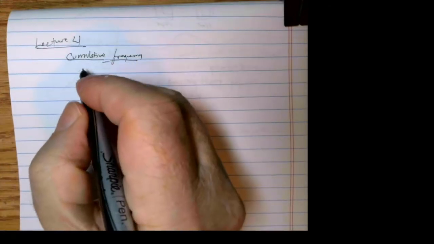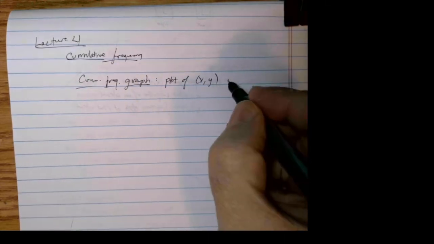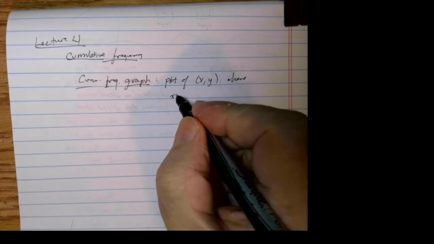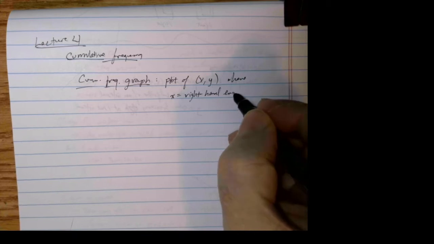Once we have a cumulative frequency table, where we have all the cumulative frequencies for the rows, we can make a cumulative frequency graph. The cumulative frequency graph is going to be a plot of some points x, y, where x is the right-hand endpoint of an interval in the table.